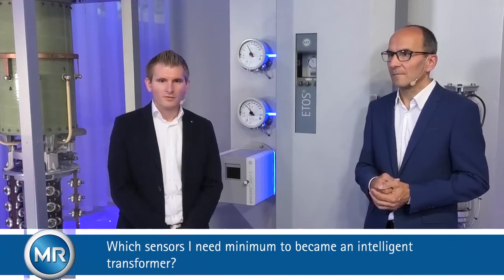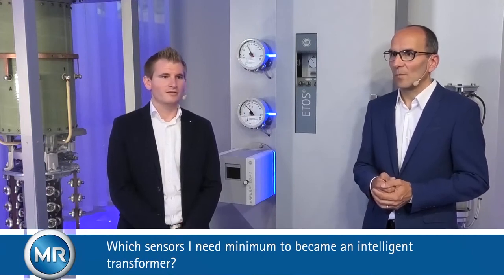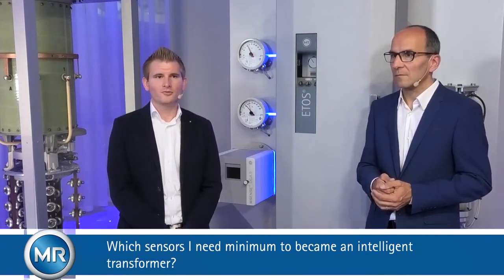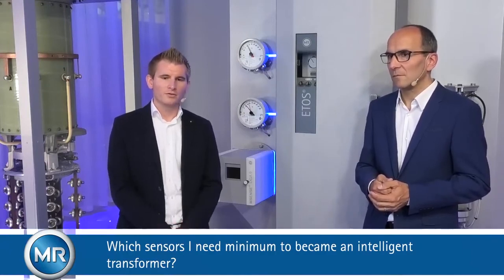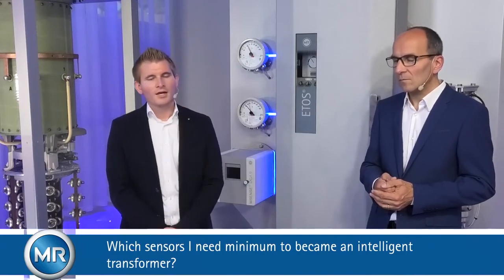And as an OLTC manufacturer, of course, we also like to connect the motor drive unit and to have a digital operation counter and all the signals from our OLTC. Exactly. Yes, both together will make it a complete package. Thank you very much.